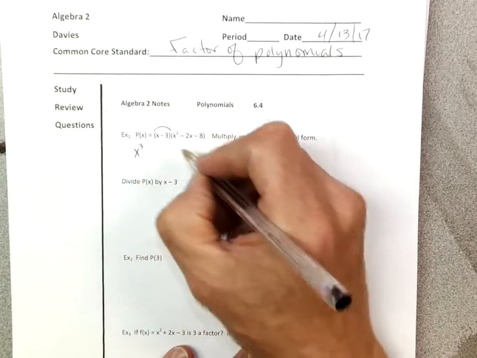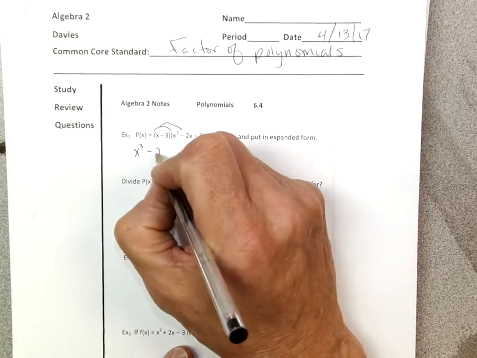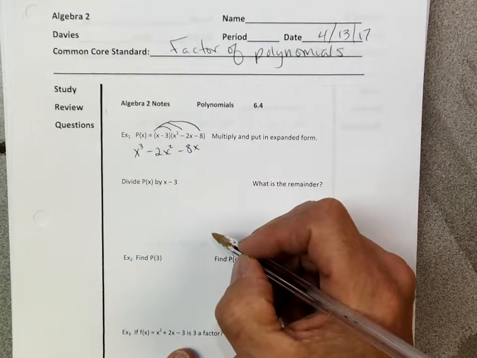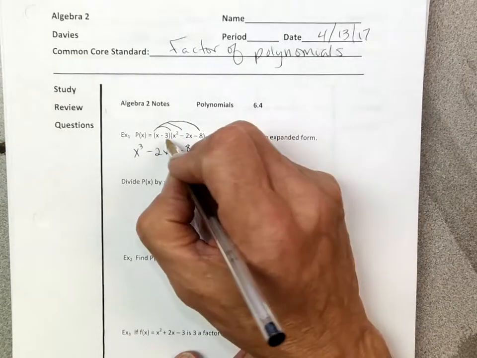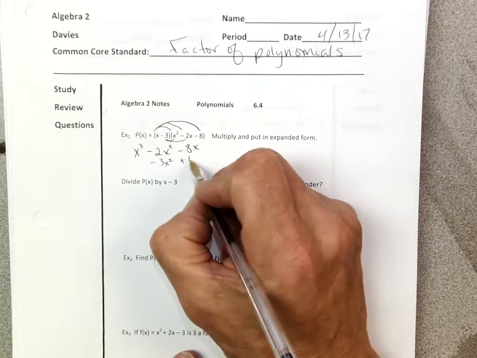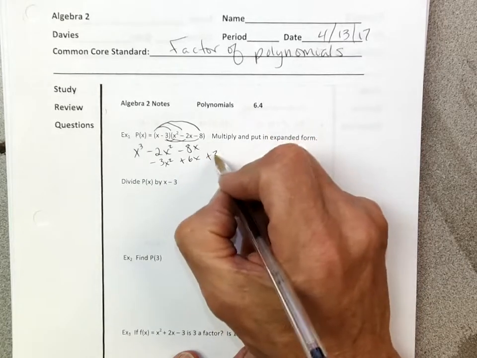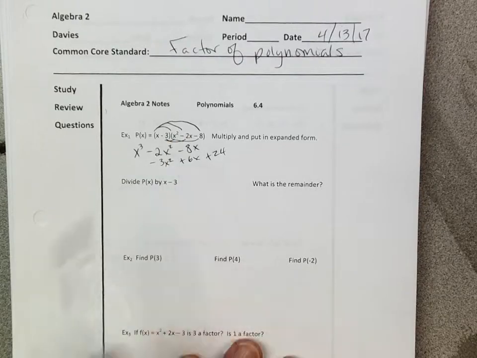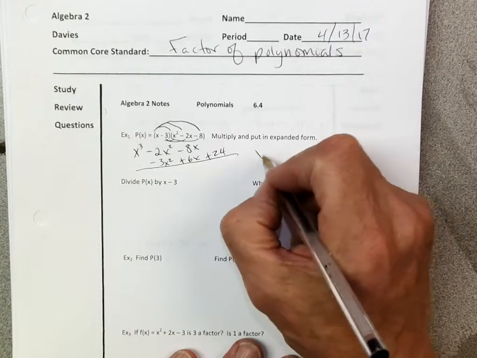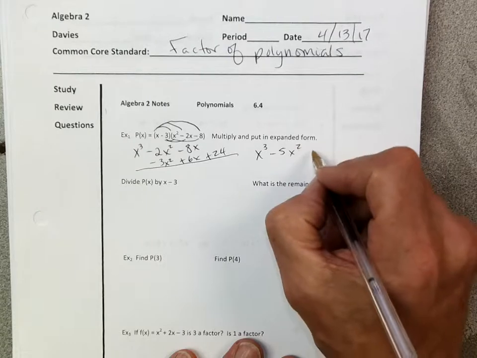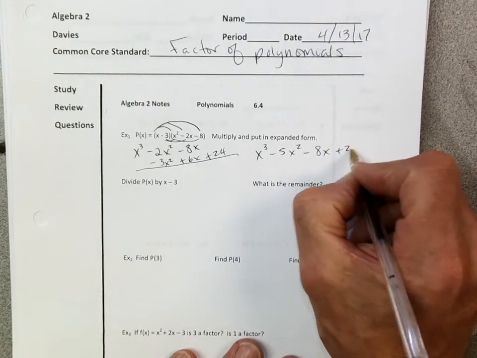X cubed minus 2x squared minus 8x, right? Minus 3x squared plus 6x plus 24. How am I doing? I went x times all 3 of those. I went negative 3 times all 3 of those, okay? Now let's add them up, line them up, and I should get an answer of x cubed minus 5x squared minus 8x plus 24, okay?